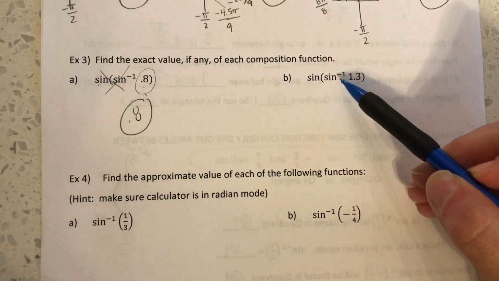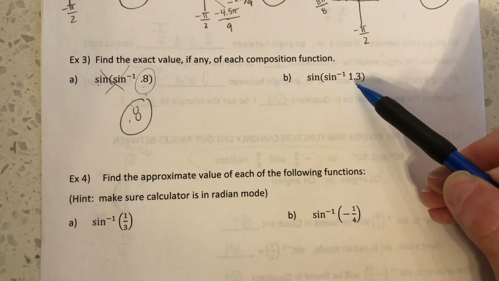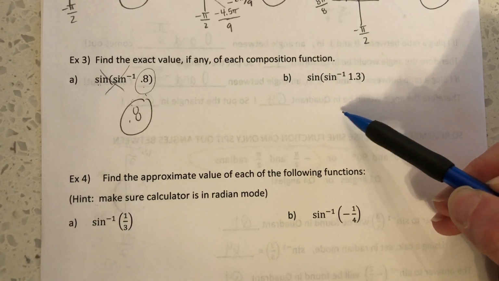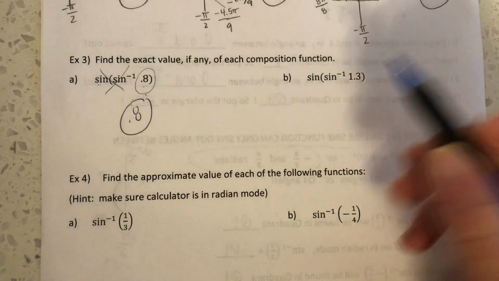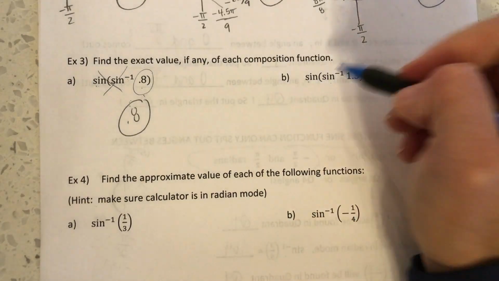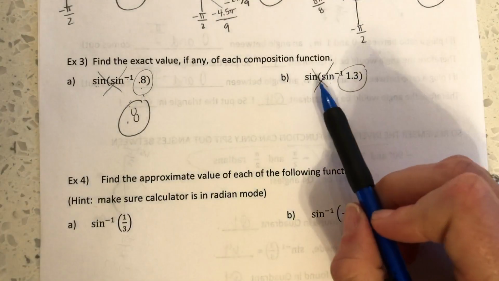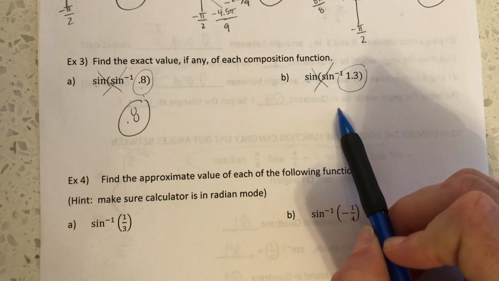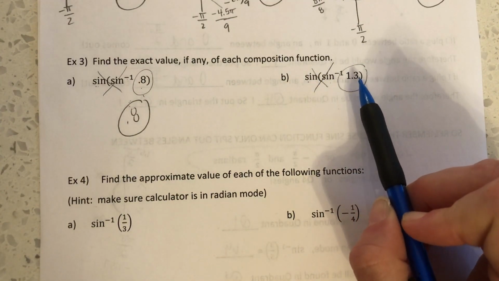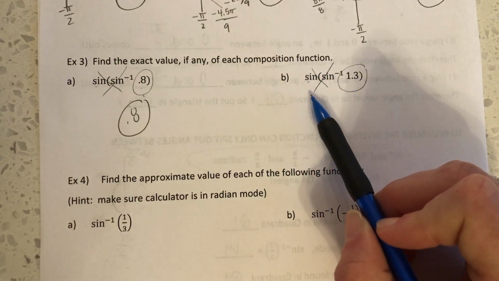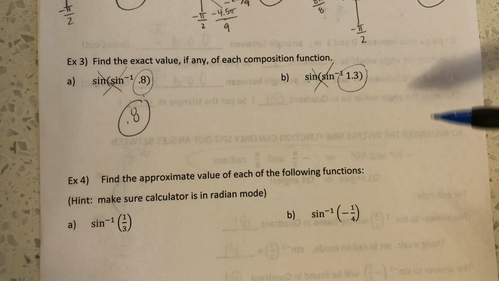The inverse sine of that ratio would have been an angle. Then you would take the sine of that angle and the answer is a ratio. So what should the sine and the inverse sine do to each other? Cancel, and you're just left with this. But here's the problem. Can you take the sine of an angle and get a ratio that is bigger than 1 for the sine function? No, the sine function only has ratios between -1 and 1.